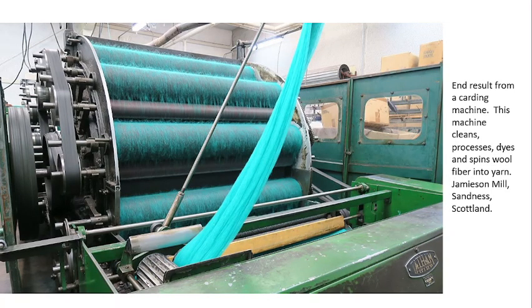Now here we see a carding machine. So once the wool has been shorn from the sheep, it goes through a processing which will clean the wool, dye the wool, and spin it into yarn.